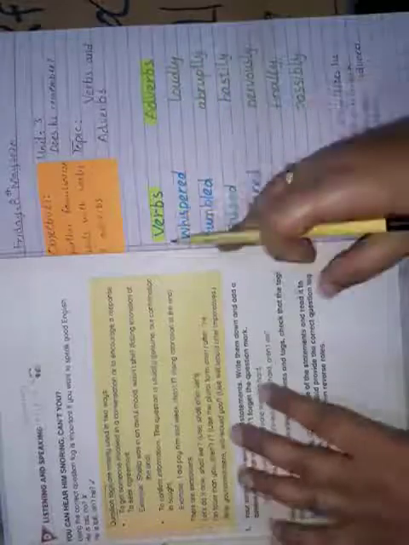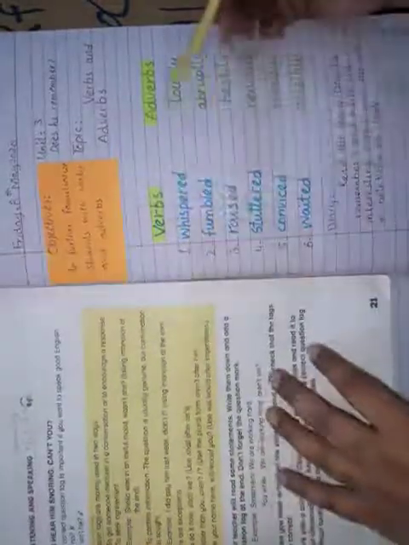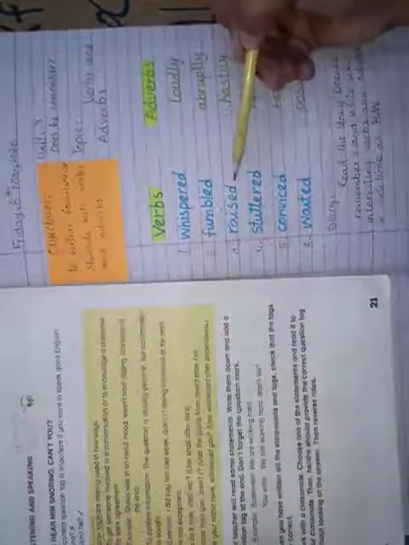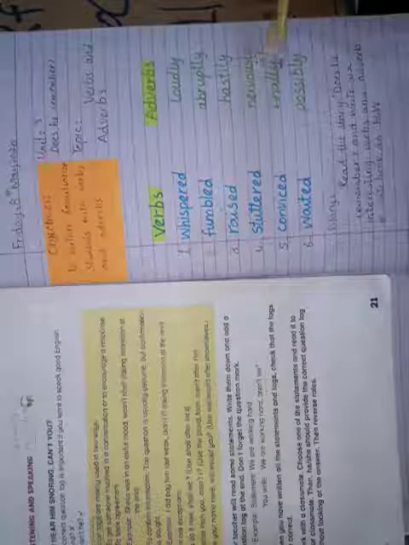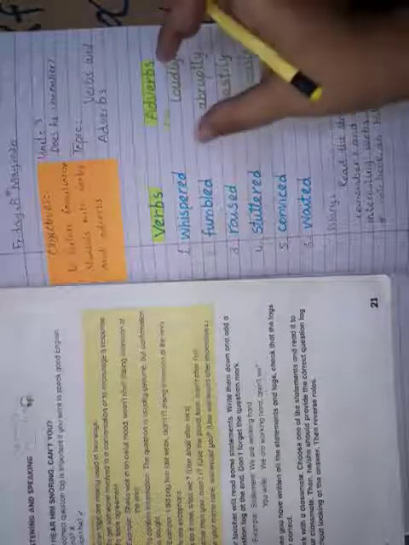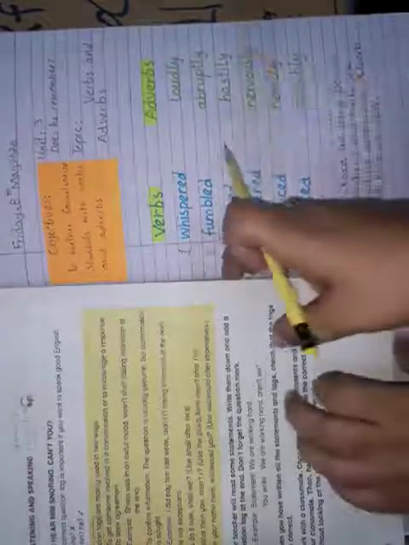You see, here you can see a list of verbs and adverbs: whispered, fumbled, raised, stuttered, convinced, and waited, loudly, abruptly, hastily, nervously, finally, possibly. This is the list of adverbs and this is the list of verbs. So that's how you will make a list at homework, and you see that this is the question as well. Find 6 interesting verbs and 6 interesting adverbs in the chapter Does He Remember?